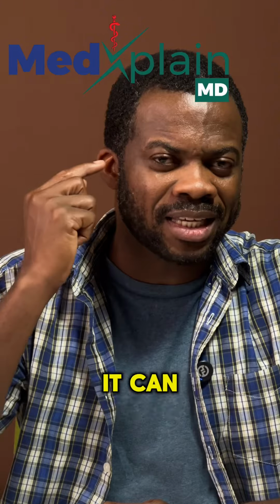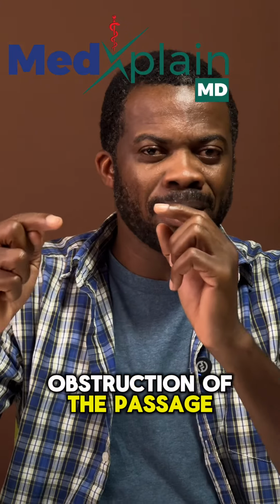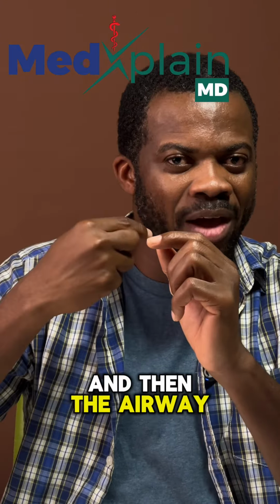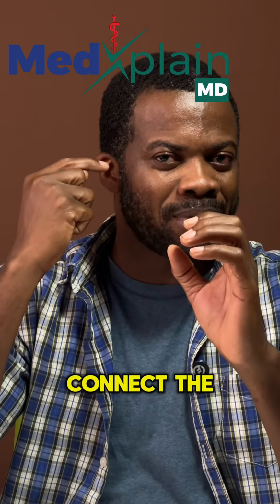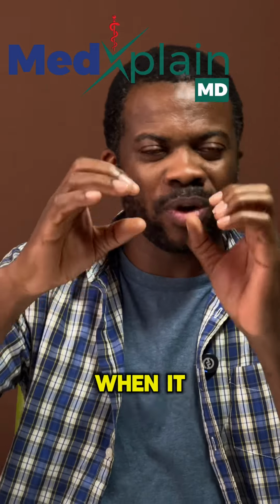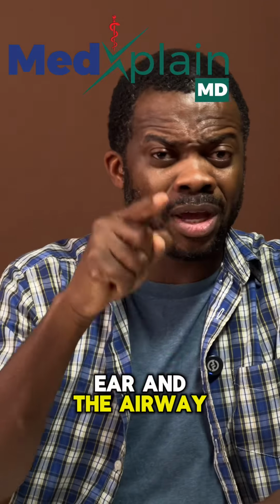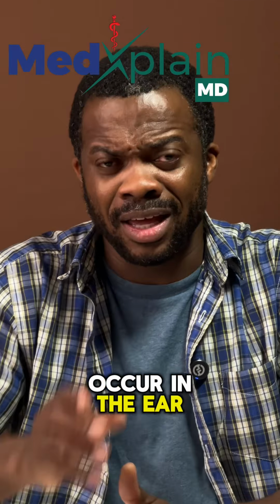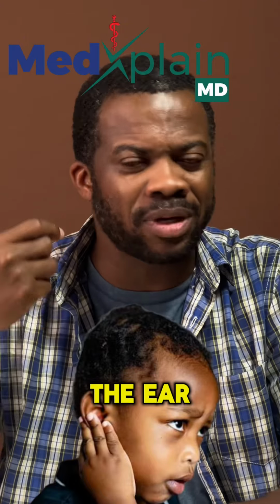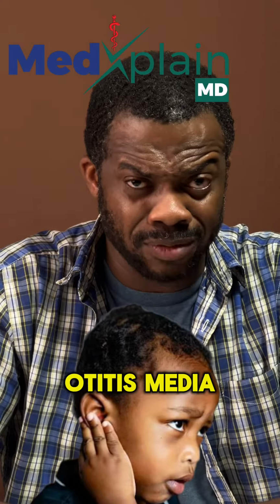The commonest one is that it can lead to obstruction of the passage between the ear and the airway, that tube which connects the middle ear to the airway. When it is closed, it means that there is no longer communication between the ear and the airway, and then infections can occur in the ear, and that can lead to what? Discharge of fluid from the ear. We call it acute suppurative otitis media.